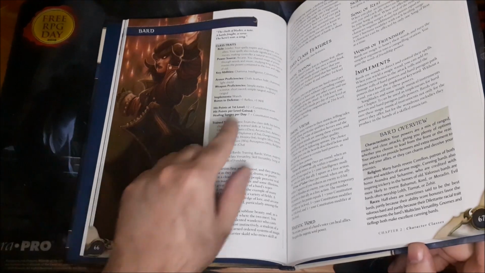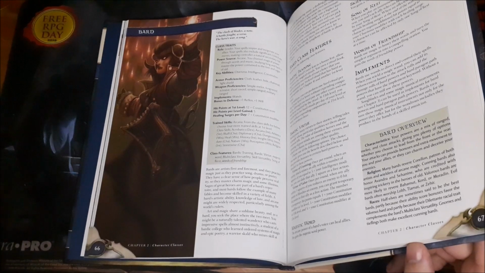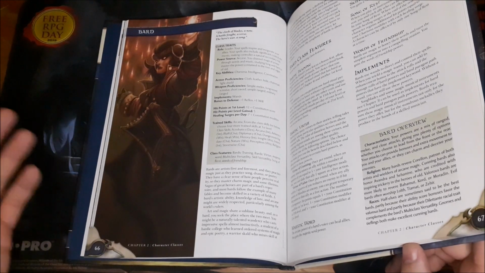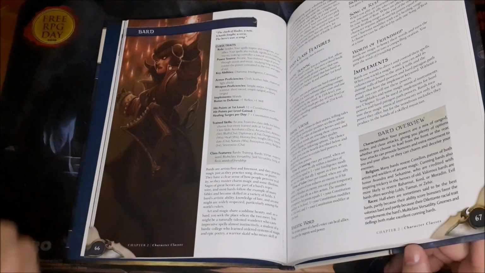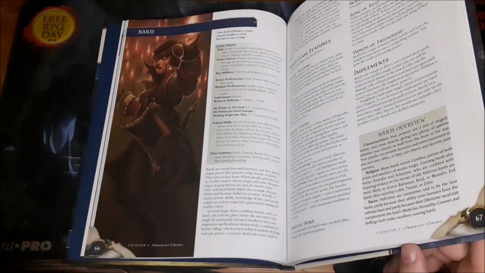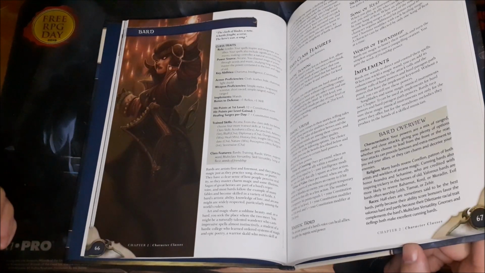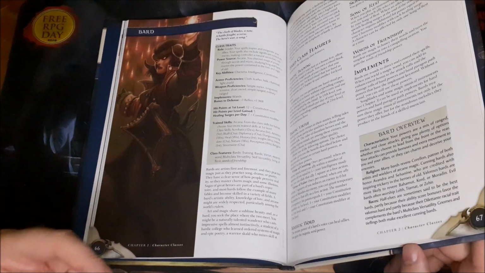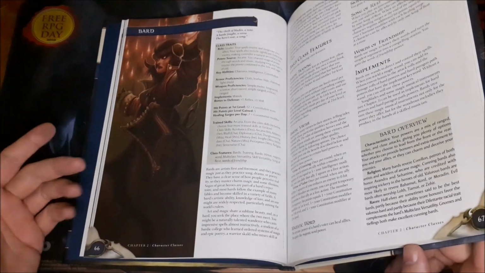Also, 4th edition includes what's called implements. So for spellcasters in particular, they channel their energies through an implement. Like they could be staffs, wands, or orbs for characters like sorcerers and wizards. For bards, they can channel it through certain weapons as well as certain instruments. So that's sort of what they can use, and they can use wand implements.